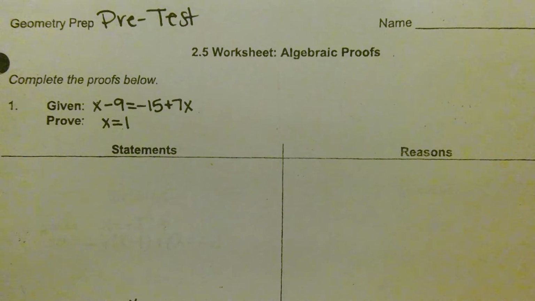Now that we've looked at some geometric proofs, we have these ideas of what geometric proofs look like and what algebraic proofs look like, and we're going to try to relate these together to help build our ability to solve algebraic proofs as well as geometric proofs. So before we start doing any of these proofs on the pretest, I do want to briefly review what our possible reasons are going to be for algebraic proofs.